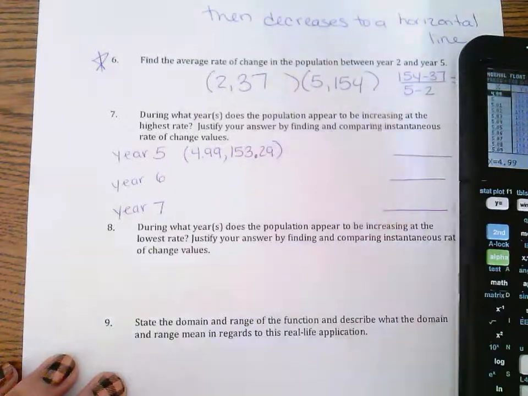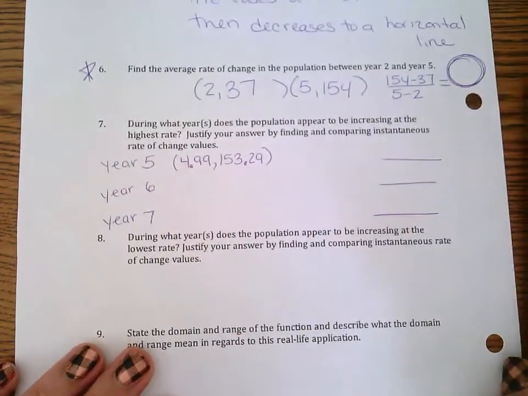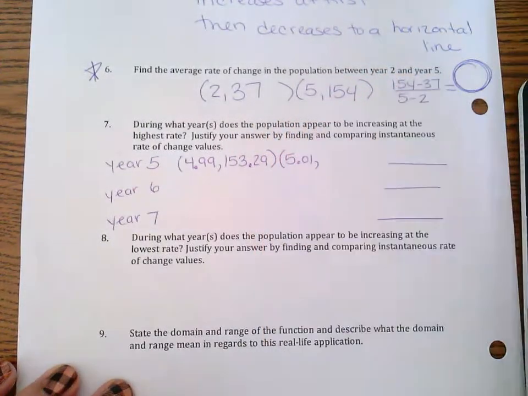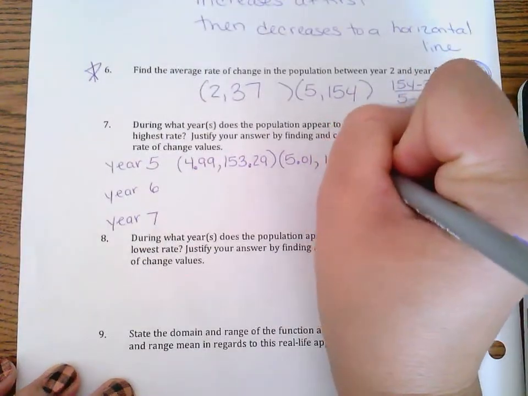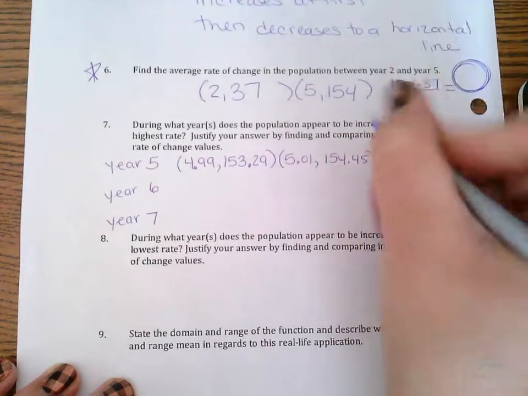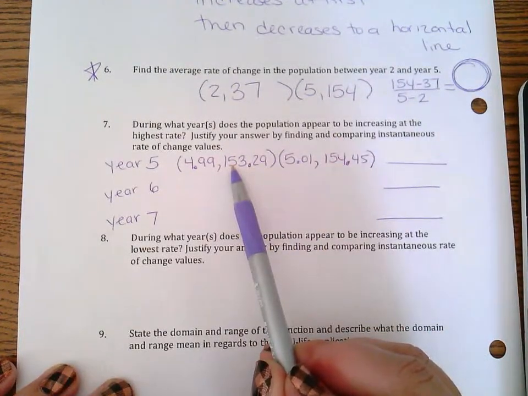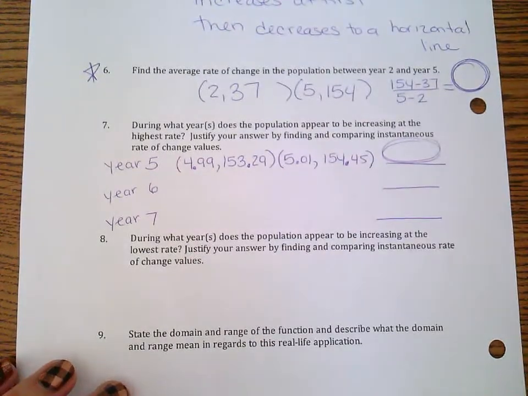I'm going to use decimals this time because we're going closer to instantaneous rate of change. Then at year 5.01, it was 154.45. So you're going to calculate y2 minus y1 divided by x2 minus x1 and give me your answer.